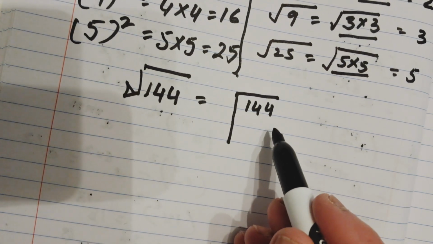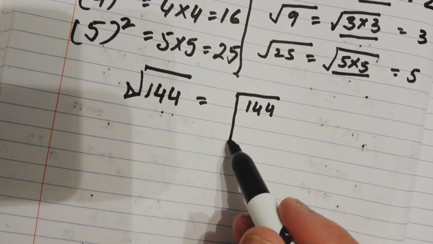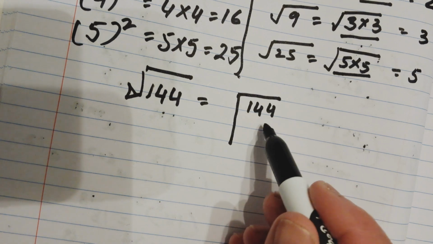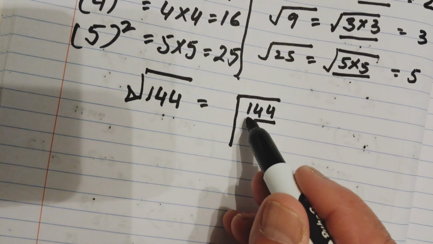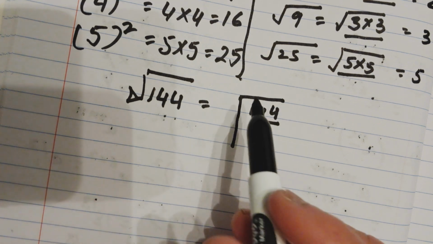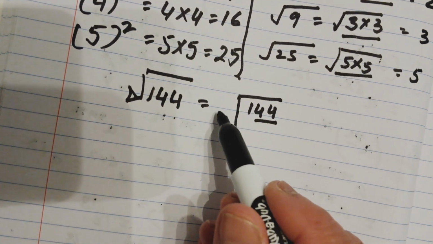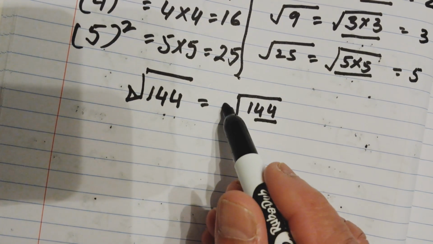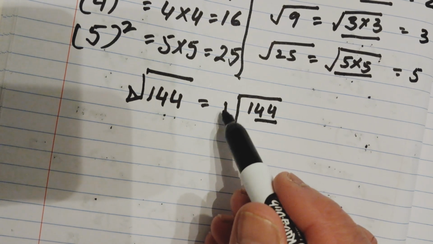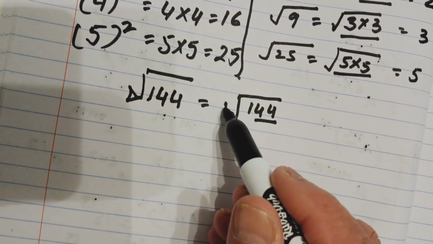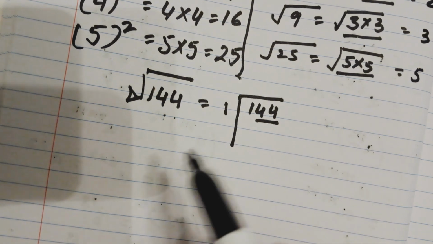First we have to start making pairs, and we have to start from this side. This is the pair and this is the one number. Now we start dividing by the same number, and this one should be multiplied with the same number to divide.